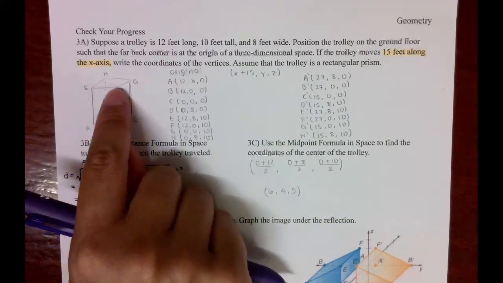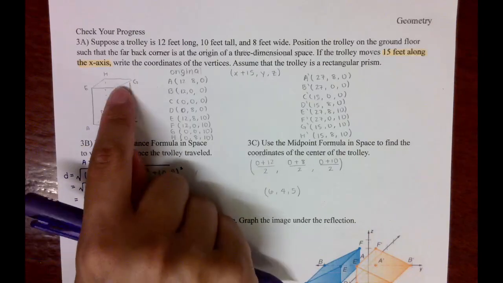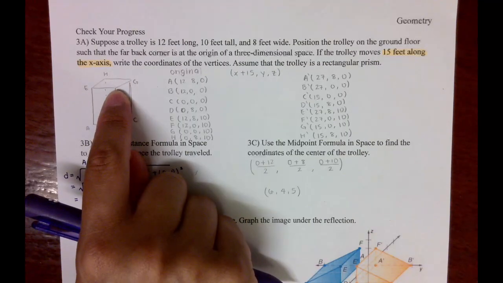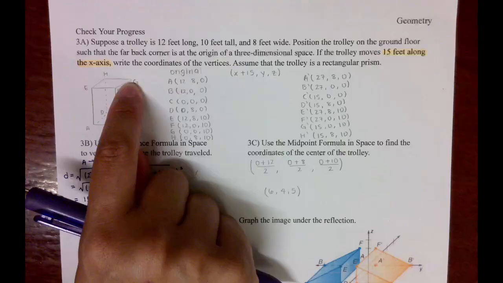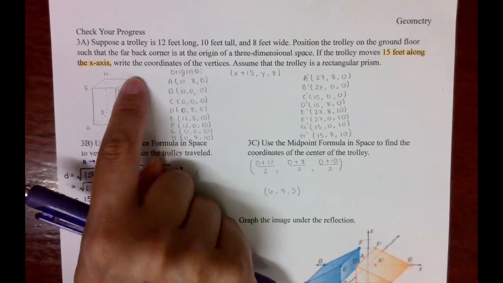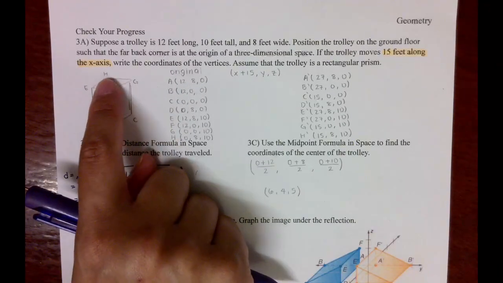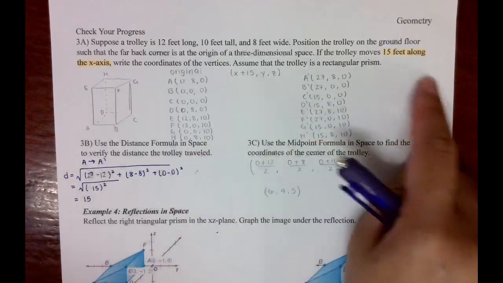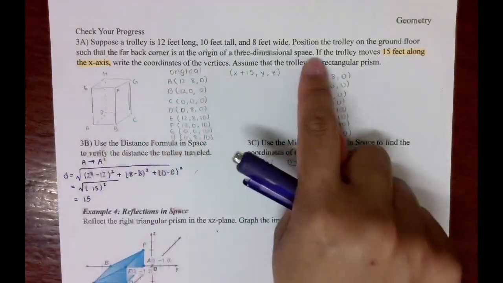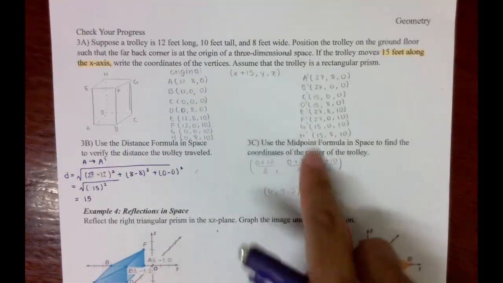Then F is across this, just back to the 0 though. So that's why it's 12, 0, 10. G is 0, 0, 10 because all it did is move up 10. And then H here is 0, 8, 10. And then since 15 feet along the x-axis, I just added 15 to each of these x's.